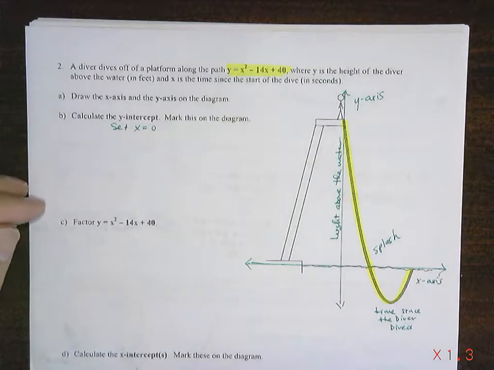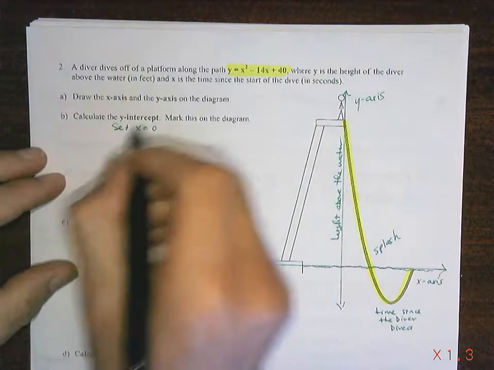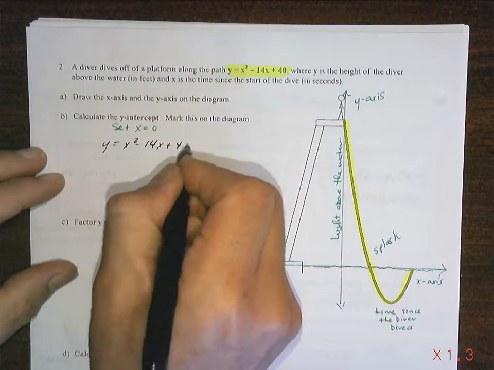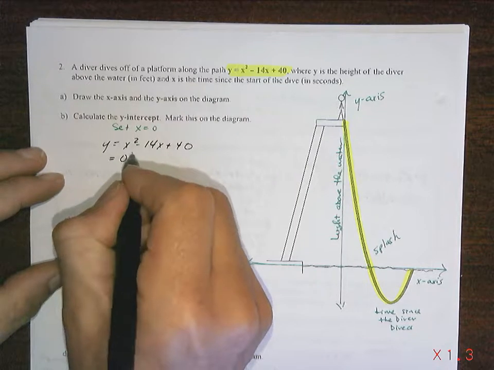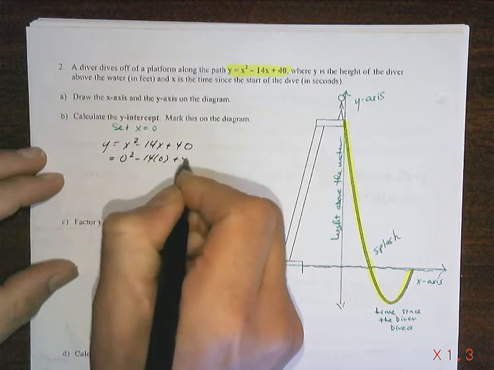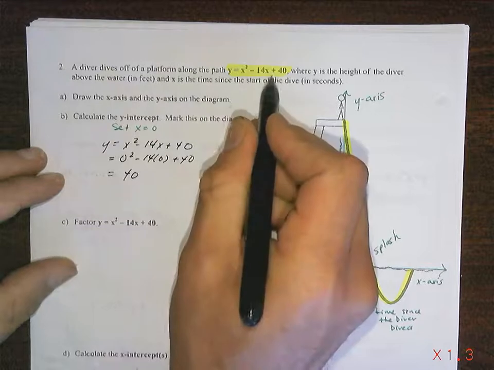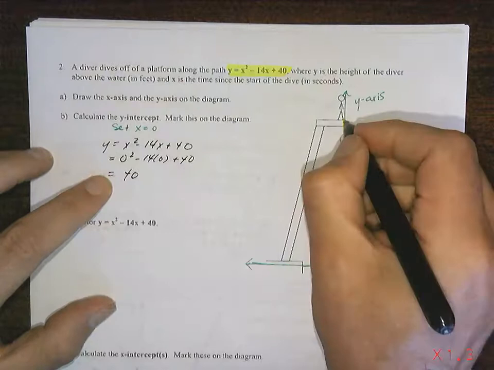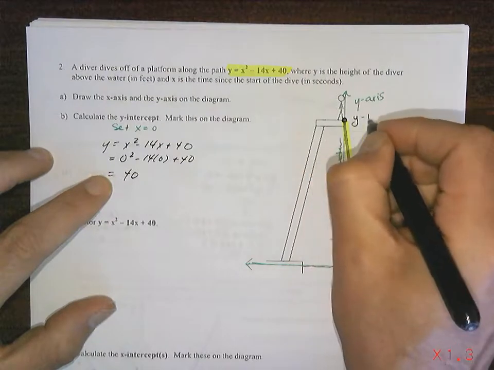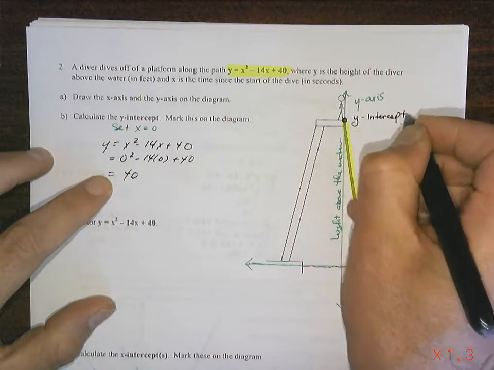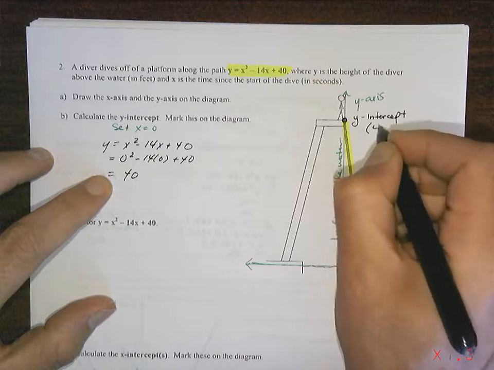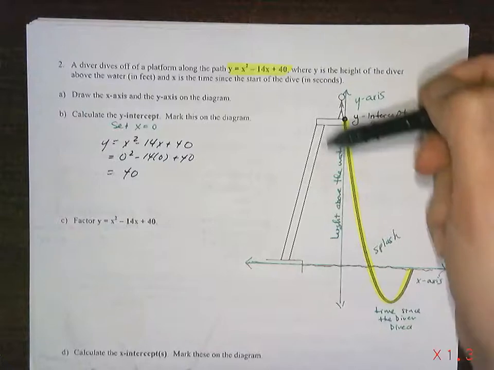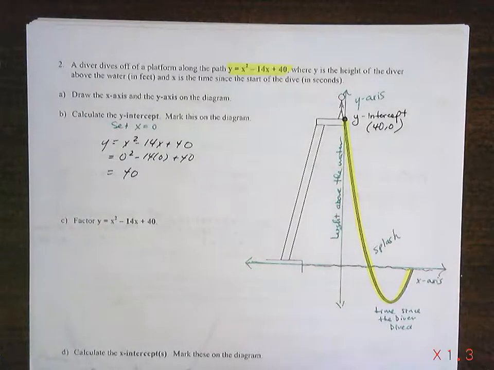So at the y-intercept, we set x equals to 0. This is the equation, y equals x squared minus 14x plus 40. If I actually set x equal to 0, I get 0 squared minus 14 times 0 plus 40, which is just 40. I could have read it just from here if I wanted to, and it's 40 feet. So right here is going to be my y-intercept, at the coordinates 0, 40. Guess what? Somewhere later, it's going to ask me, what was the height of the diving platform? Well, it's going to be 40 feet.